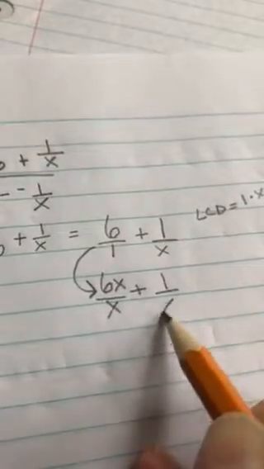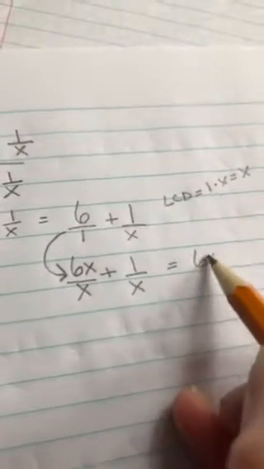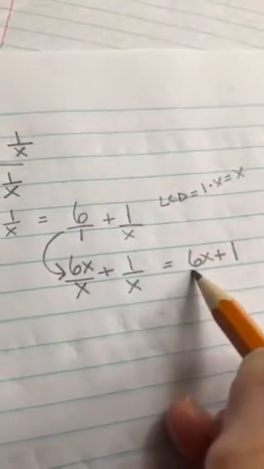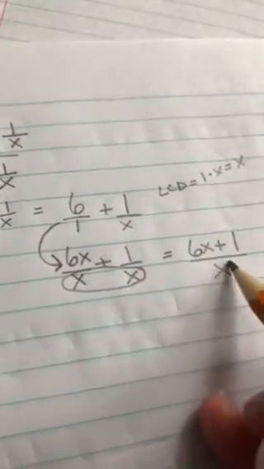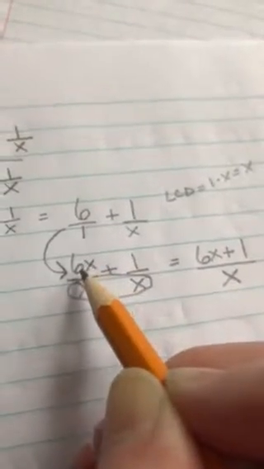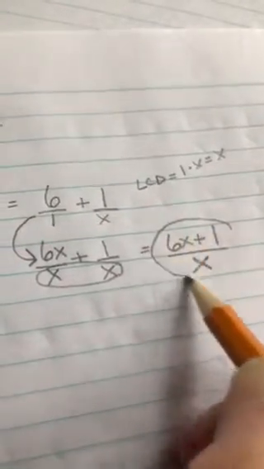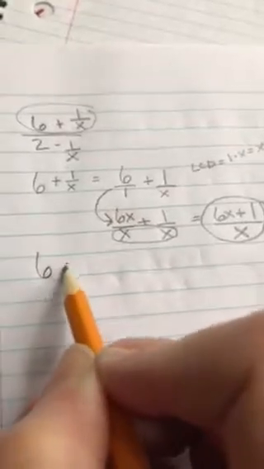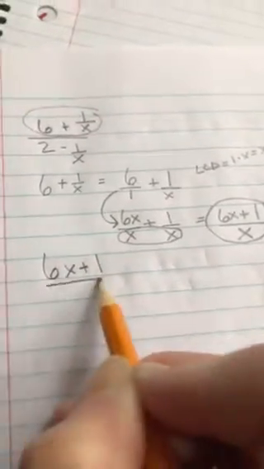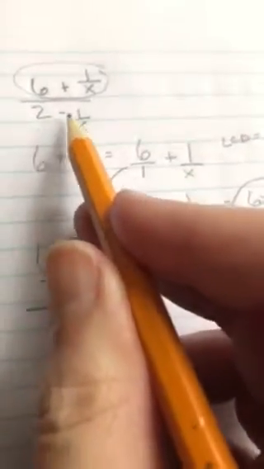Plus 1 over x, that just stays the same, and then that's going to give us (6x + 1) all over x. So x is our common denominator, so we can put that on the bottom, and then we just add the numerator 6x + 1, and that gives us this. So this is this simplified. So I'm just going to go ahead and write that (6x + 1) divided by x as our top, and that's going to be divided by 2 - 1/x.